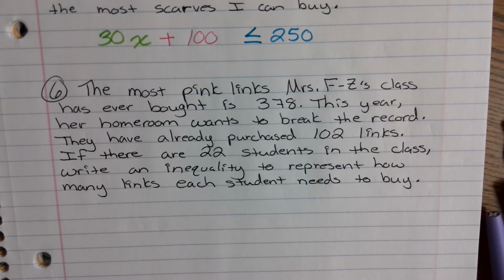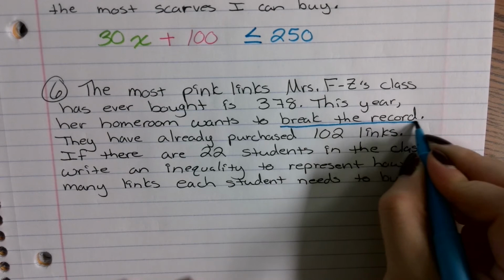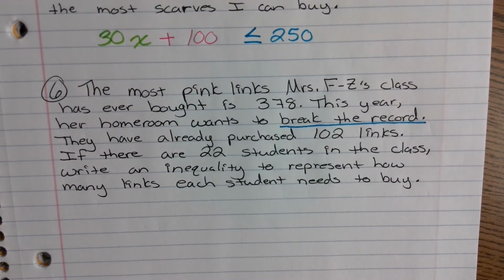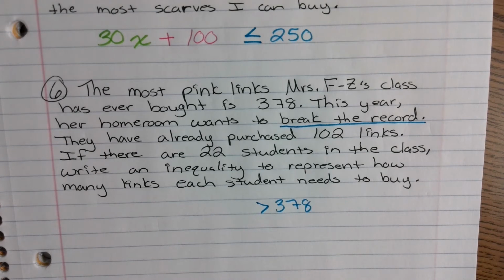All right, what's the inequality? EJ, greater than, how do you know? You want to break the record. So if you break a record, can you be less than that? No. Can you be equal to it? No. Breaking a record means you have to be greater than it. So you have to be greater than 378 in order for you to break the record.